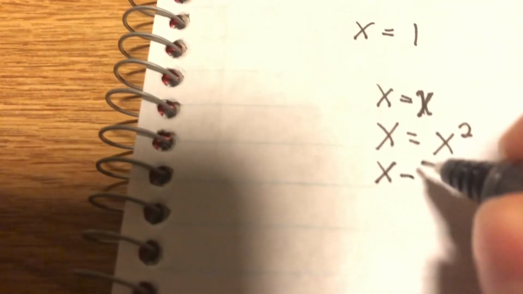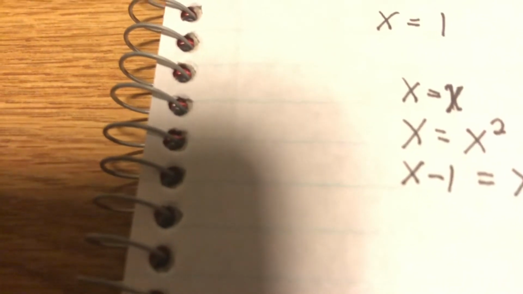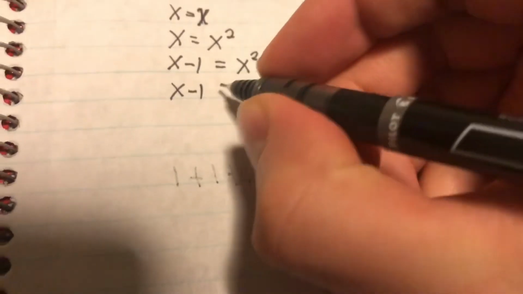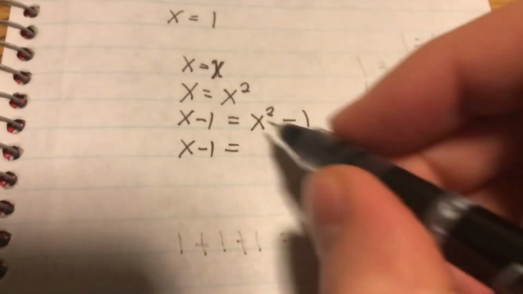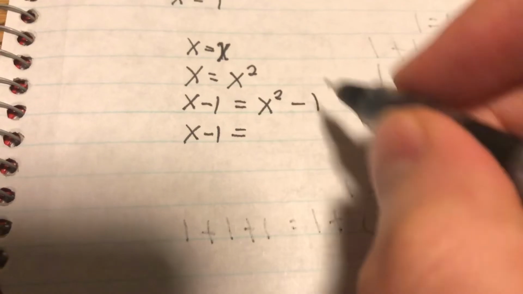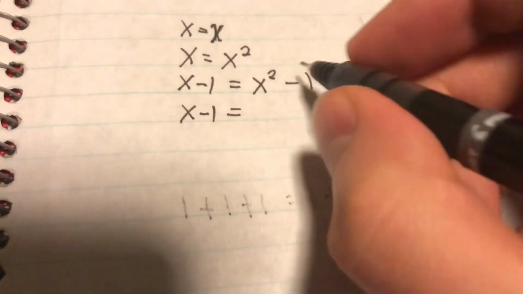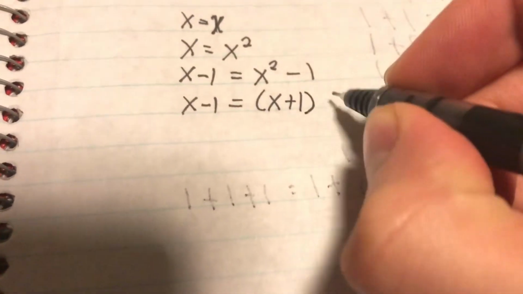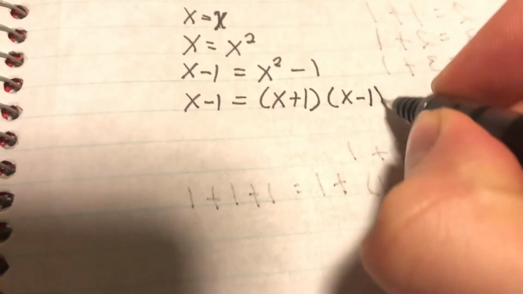If x equals x squared, I can subtract 1 from both sides. So it's x minus 1 is equal to x squared minus 1, right? Same thing, I'm still doing it. I'm now even mixing my two definitions of what 1 is. Will it still work? Yes. So now x minus 1 is equal to, again, I'm assuming that you know the principle of a difference of two squares. So it's going to be x plus 1 times x minus 1.